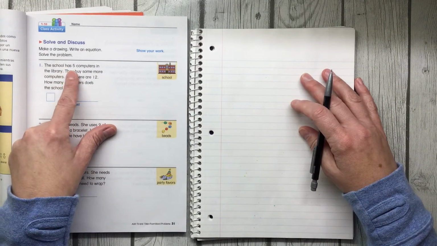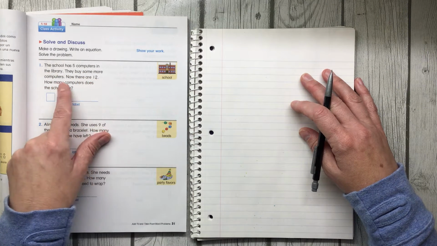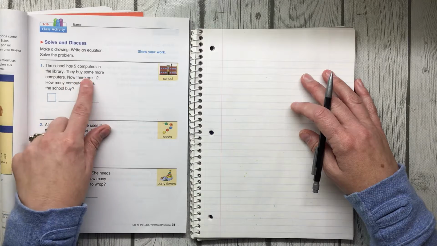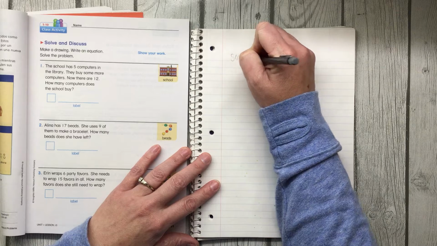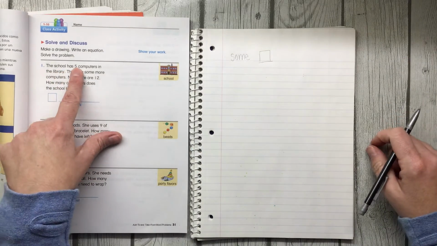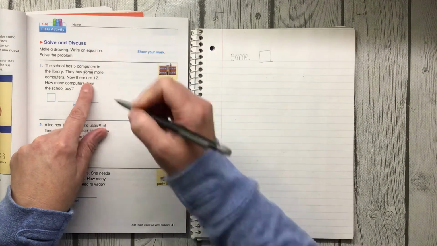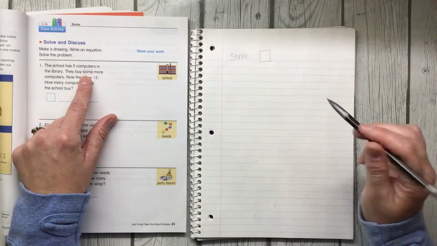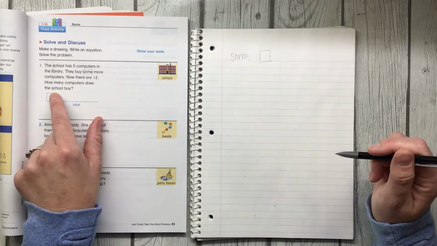So the school has 5 computers in the library. They buy some more computers. Now there are 12. How many computers does the school buy? The first thing I want to point out is when we hear the word "some," in our math books that means box. The school has 5 computers in the library. They buy some more, and sometimes I even put a box right around that. So I remember that "some" stands in for the box. Some more computers. Now there are 12. How many computers does the school buy?